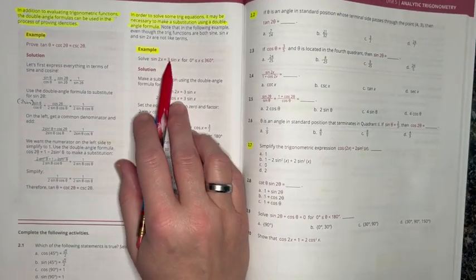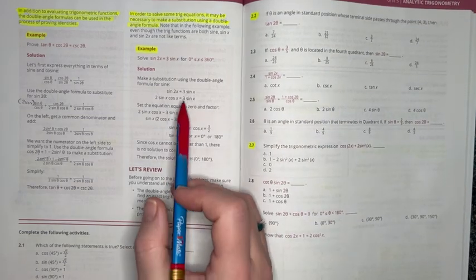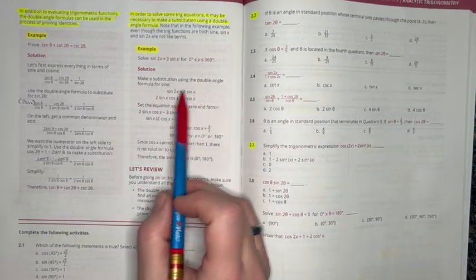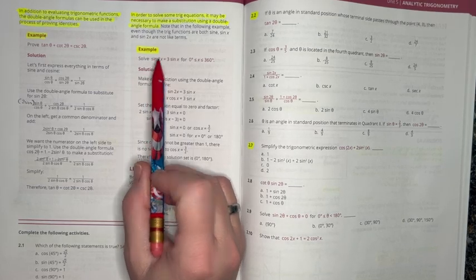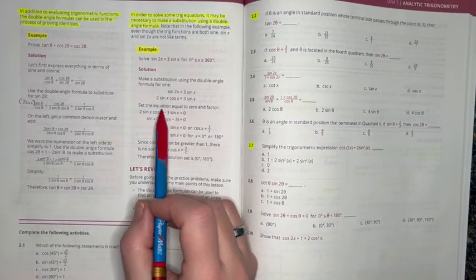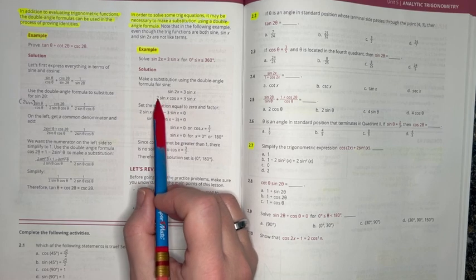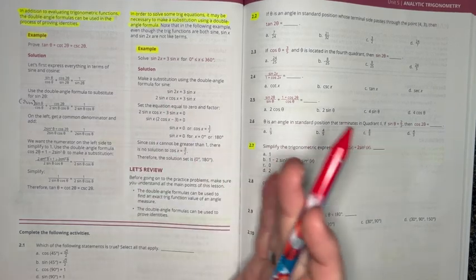So these aren't like terms, so we can't combine them or anything. So let's make a substitution using a double angle formula for sine. This is the sine of 2 theta, basically 2x. We can substitute in the formula. So it changes this to 2 sine of x cosine of x, okay? Now we have like terms.